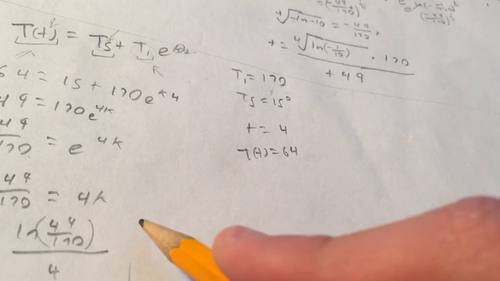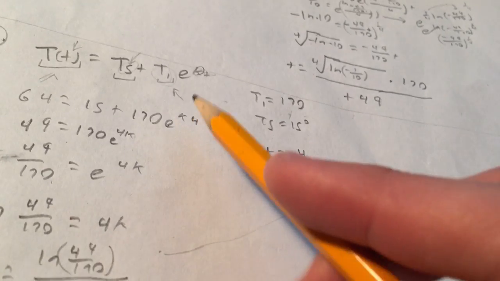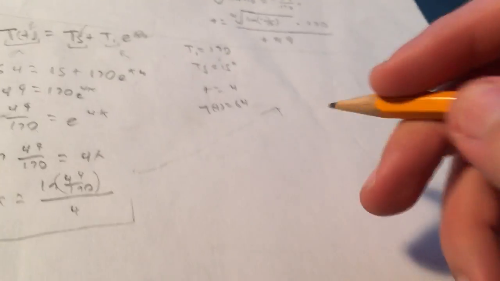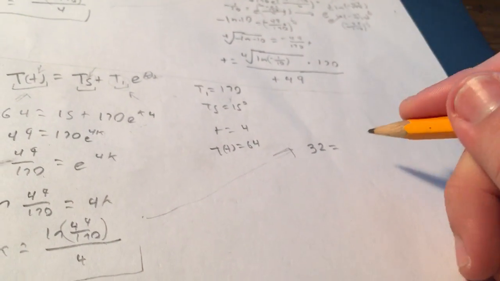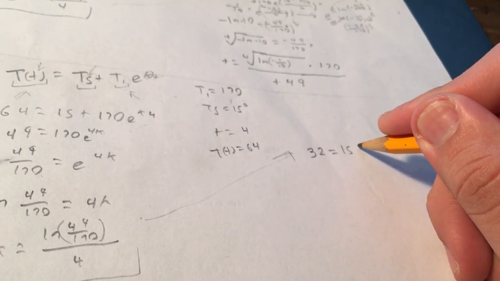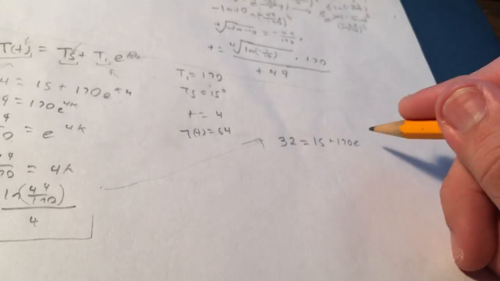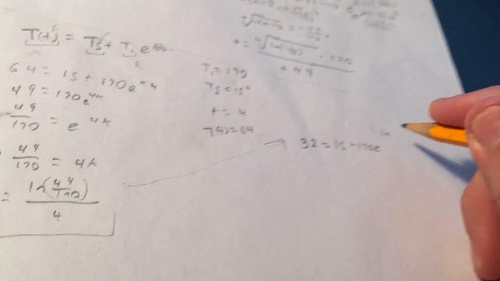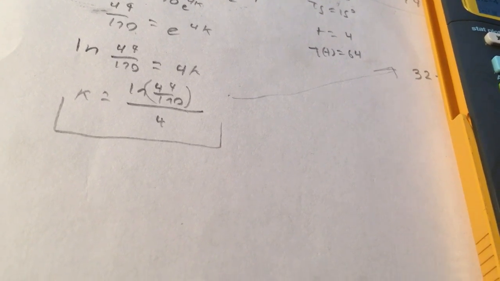Okay. Now that we have our k, we can plug that into this, and we can plug in our new temperature, 32, and we can find time. So it's going to be 32, because that's your temperature, right? T, 32 equals the temperature of the room, 15, plus 170, the starting temperature, e to the kt, which is ln of, you know what, to make things simpler, let's figure out what k is in decimal form, because that's what the people here like to do.